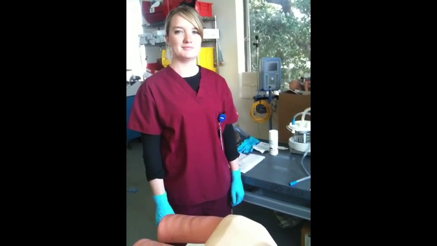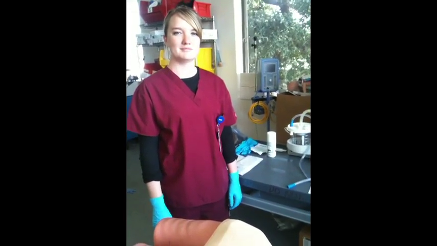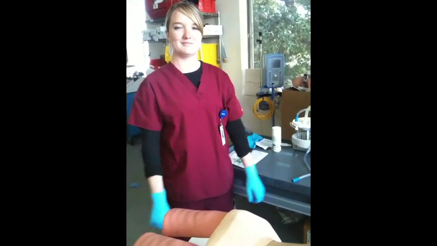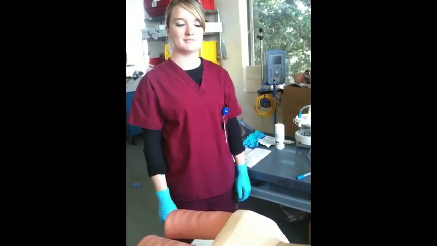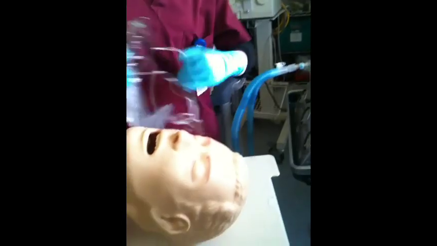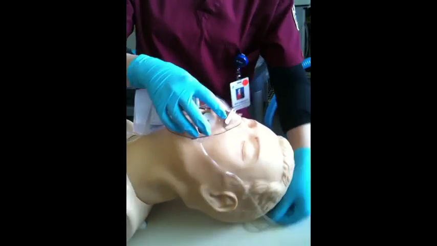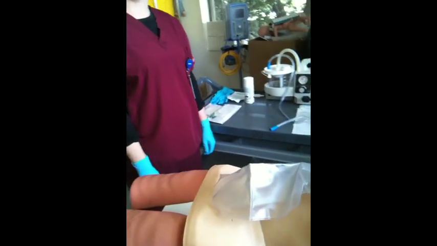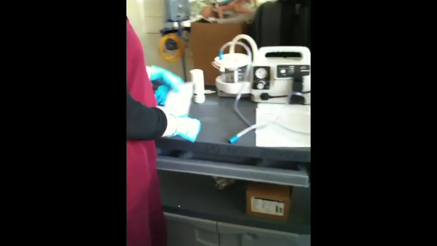The first step to NT suctioning would be to wash your hands and then put gloves on. After that, we pre-oxygenate our patient. So we're using a non-rebreather. Afterwards, we're going to start to get our kit out.